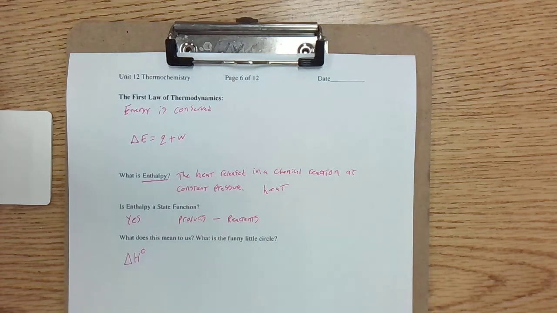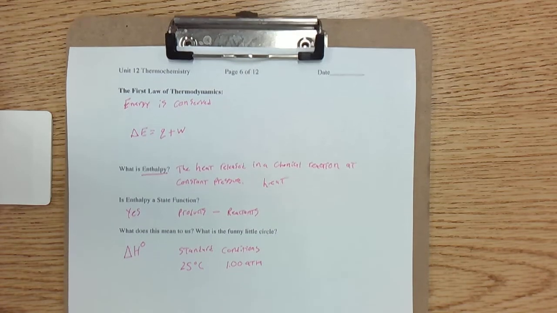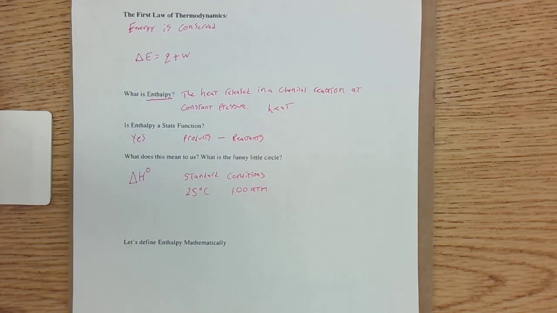Our symbol for delta H looks like the delta H naught. That's enthalpy. Okay? And that little what looks to be a degree sign here tells us that this is happening under standard conditions. And standard conditions means 25 degrees Celsius, which we call room temperature, and 1 atmosphere of pressure. Okay? It just means everything is normal. And pretty much everything we're going to do in this class happens under nice, normal, standard conditions.